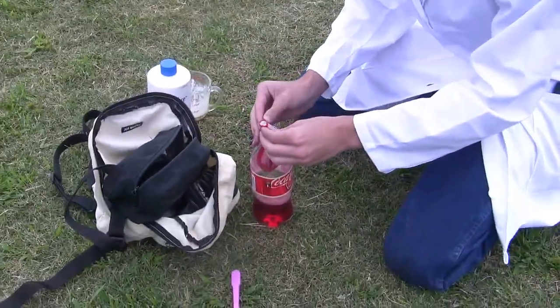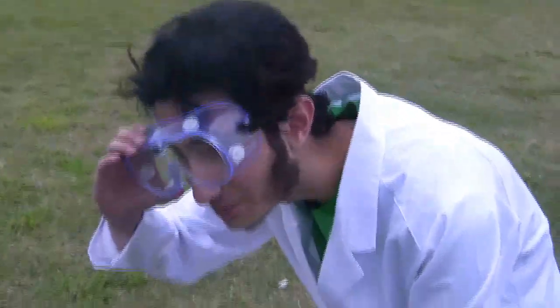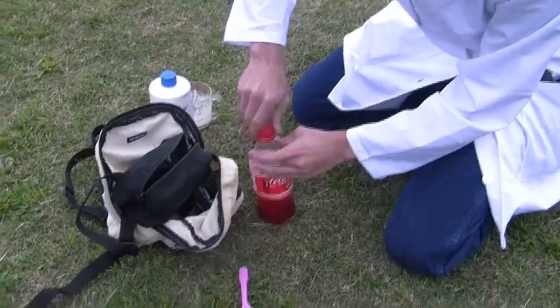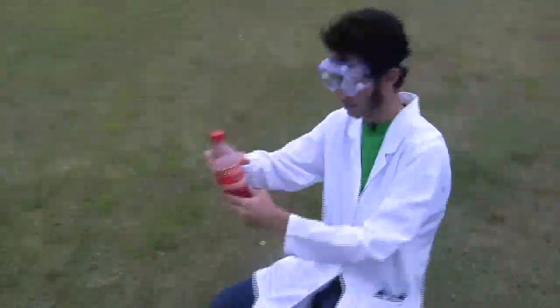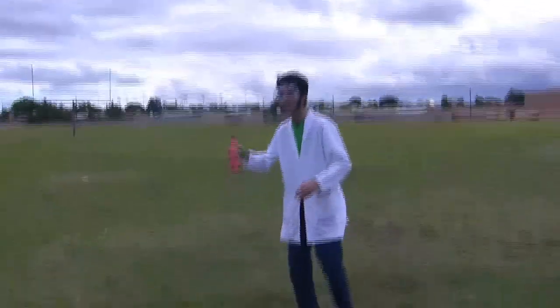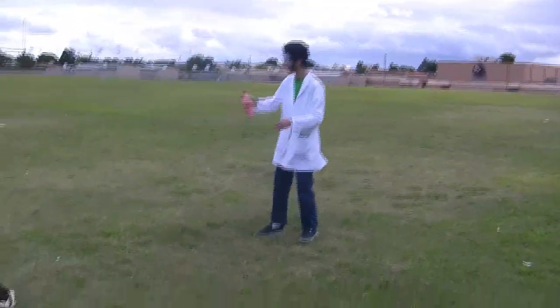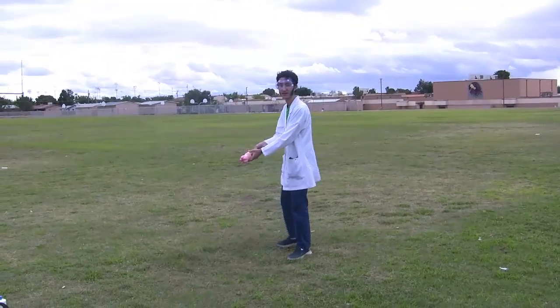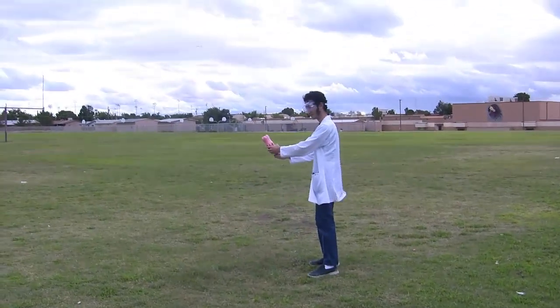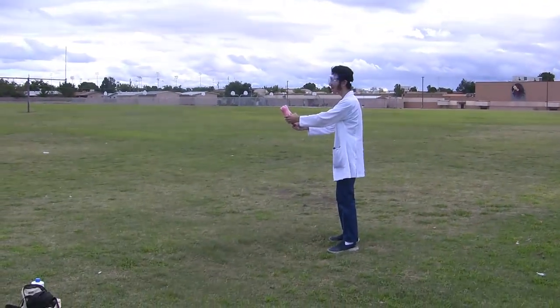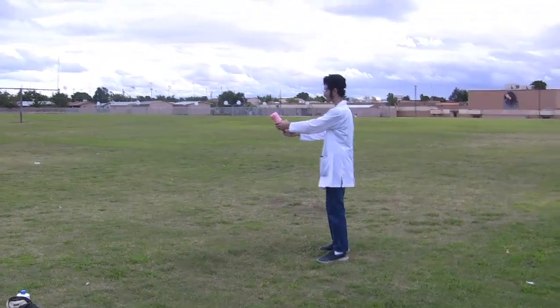All right, so let me put these goggles on so I don't die. All right, so the whole point of this is to hopefully get this cap on before the yeast reacts with the hydrogen peroxide. So, all right, that went pretty well actually. All right, so now all we gotta do is shake this pupper up, and it's actually really hard and hot. So hopefully this goes good. You ready to?